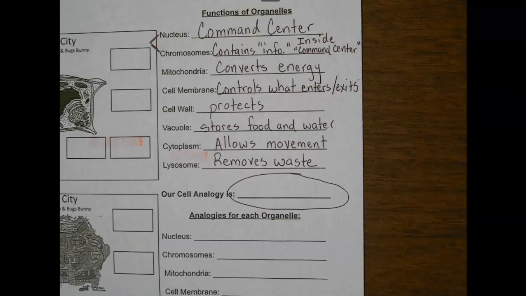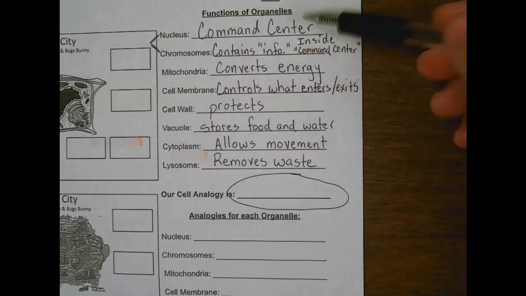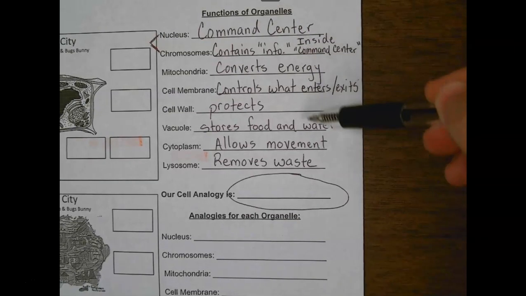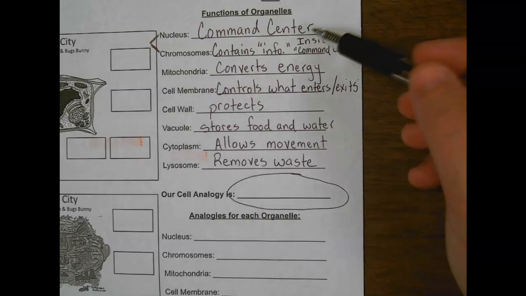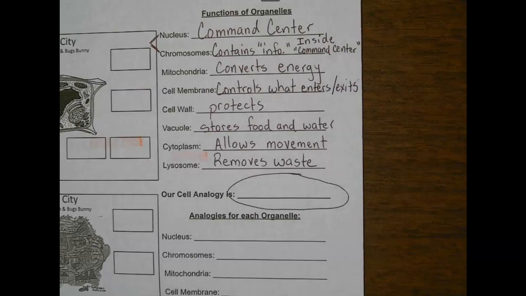Think of a place that maybe your parents want to take you on vacation, or maybe a place that you like to go visit on the weekend. It just has to be big enough to where it has these different parts that do the same things. Don't make it too small, but also don't make it too large. For example, cell universe is too big. It's kind of hard to figure out, well, what's the command center of the universe? You know what I'm saying?